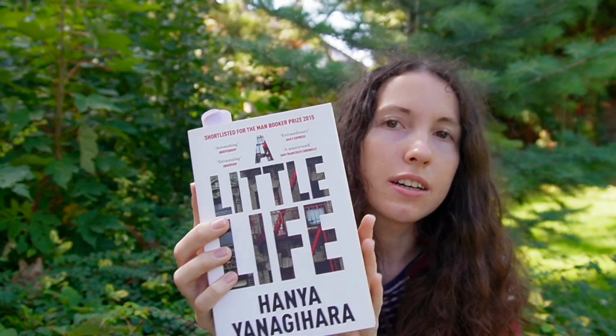And then the saddest one that I have on my list, and I'm sure a lot of you have heard about this, is A Little Life. The main character goes through a lot. He has a physical disability, and the book deals with the consequences of something that happened to him when he was younger, and that affects him throughout the entire book.